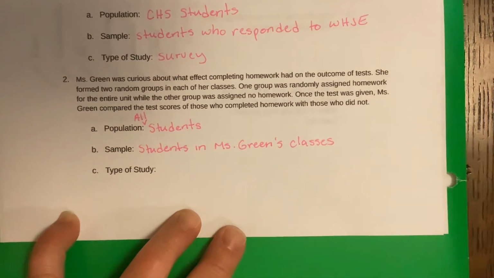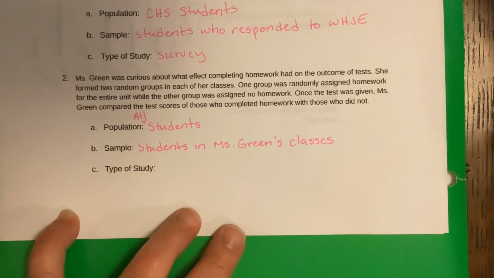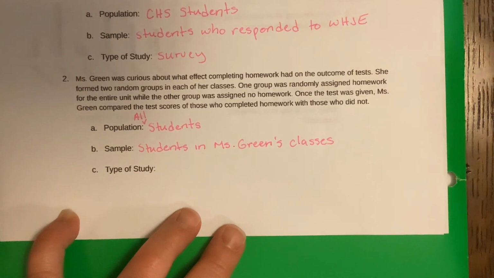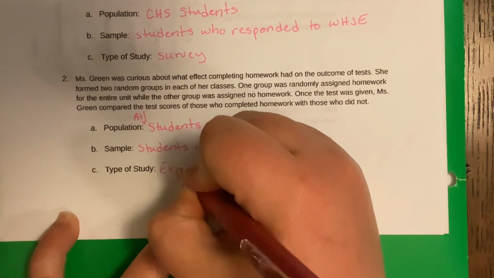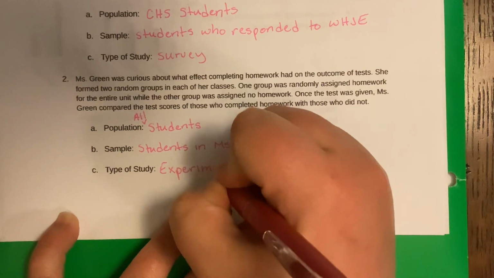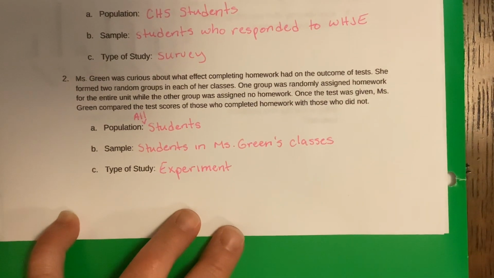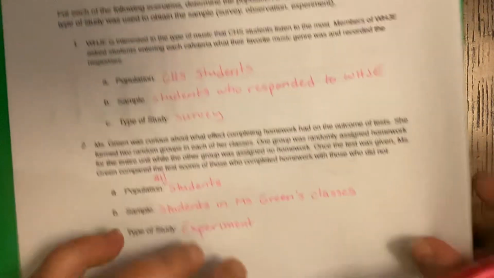Now, if you look at what she did, she gave one group in each class homework while the other group did not get homework, and then compared the test results based on that information. That makes this an experiment. And that would be it for this one. Let's try another.